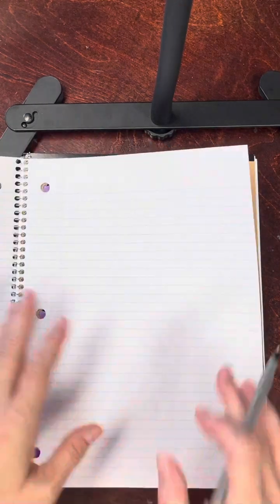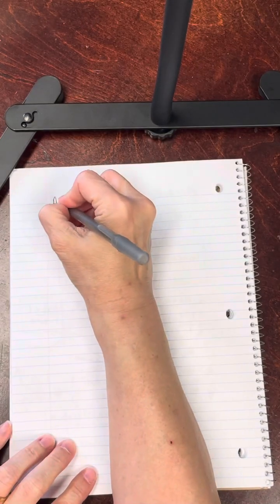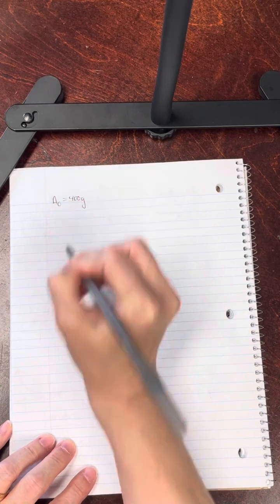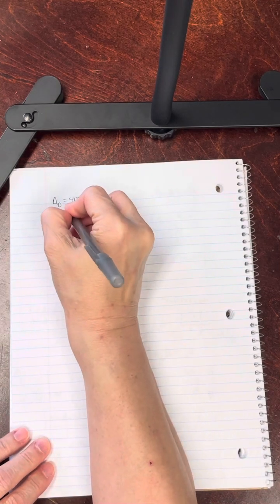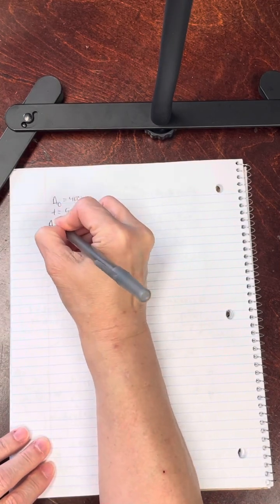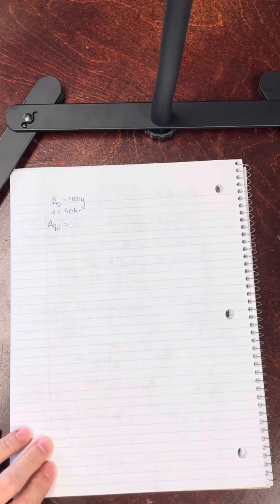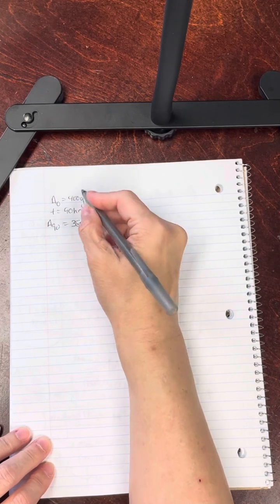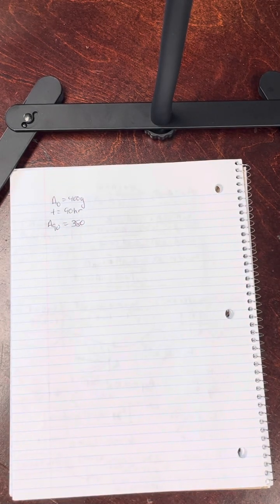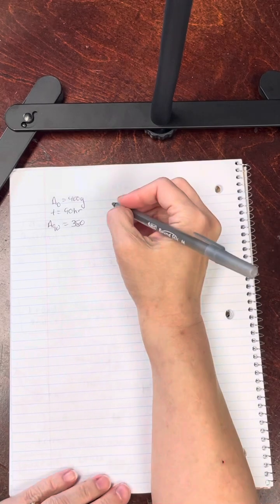Example 3. The amount of substance initially present is 400 grams. A sub O, 400 grams. And after 90 hours, so the time was 90 hours, so A sub 90 is going to give us 380 grams remain. So this is obviously a decay because it's dropping. Assume an exponential decrease and determine the half-life. Now there's a new term you've not heard before.